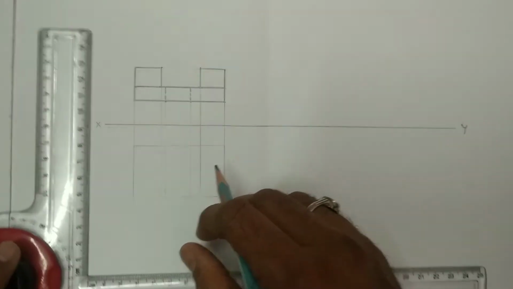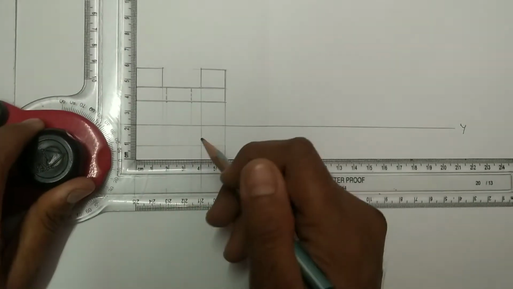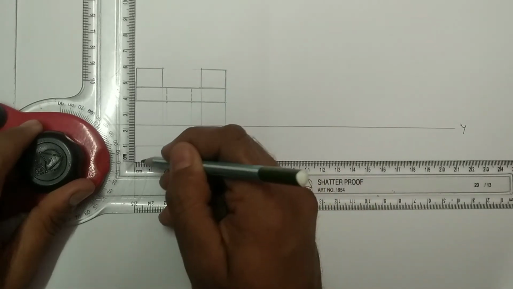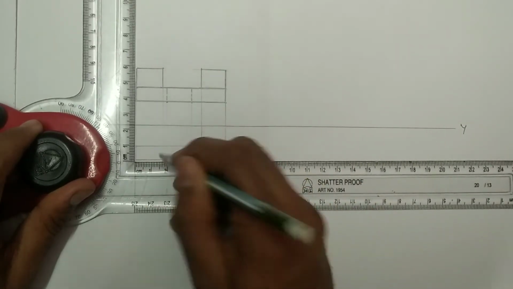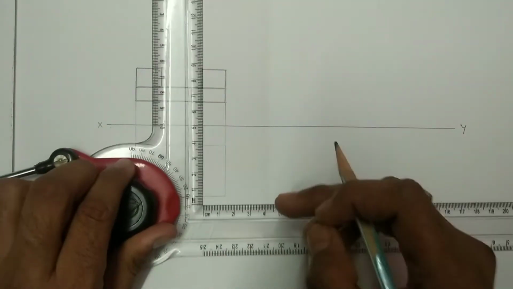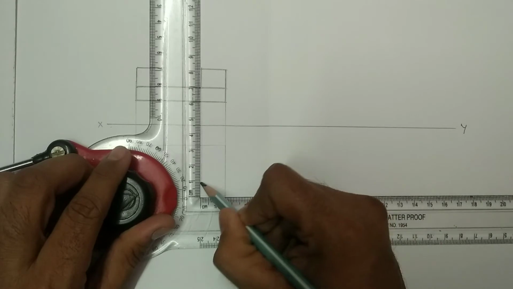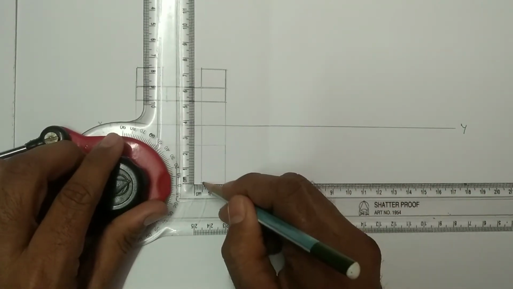I am just drawing the projection lines over here. Now at a width of 8 mm, draw the box, and opposite to this one, at a width of 8 mm, draw another box.